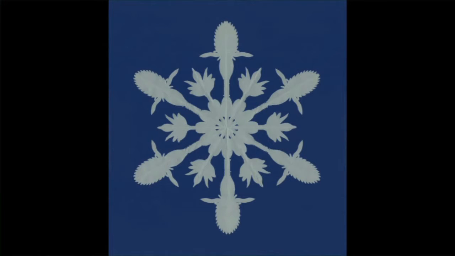The paper snowflakes that follow have pictures cut into them, illustrating the story of the Garden of Eden, found in the 2nd and 3rd chapters in the book of Genesis in the Bible. It was written in Hebrew, and in Hebrew the word Eden means pleasure. So the Garden of Eden is the garden of pleasure.